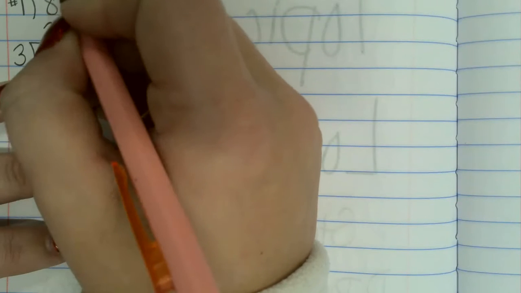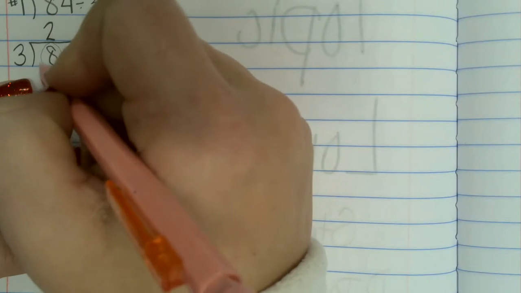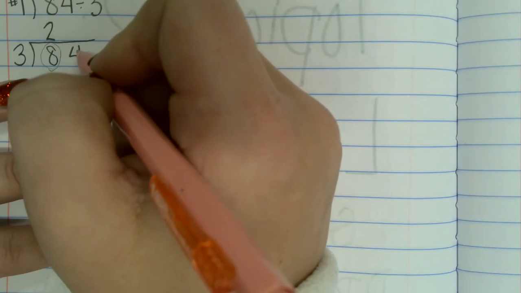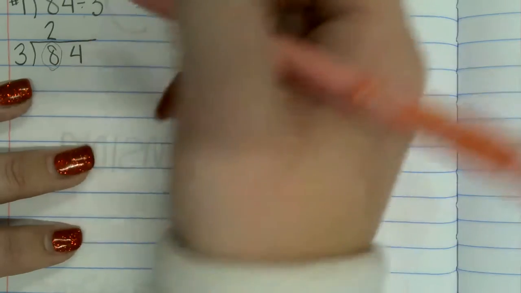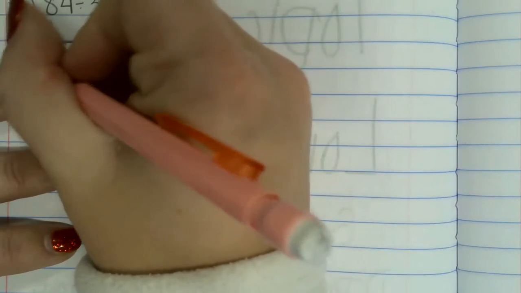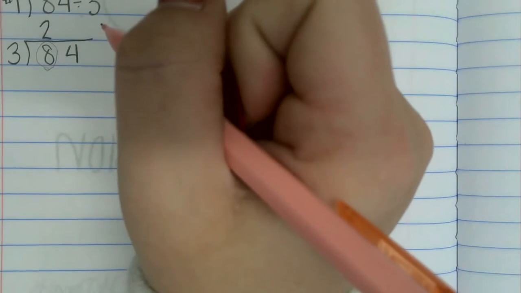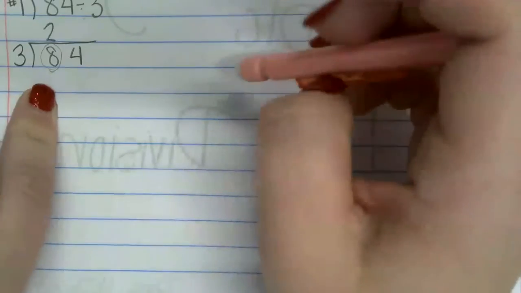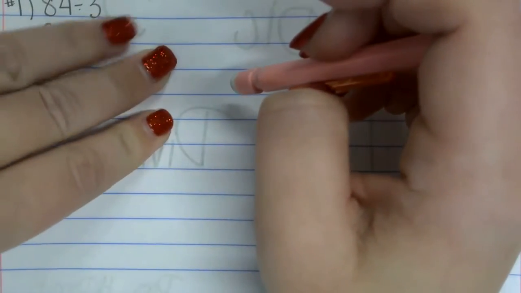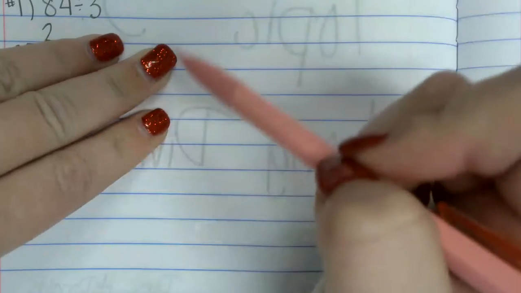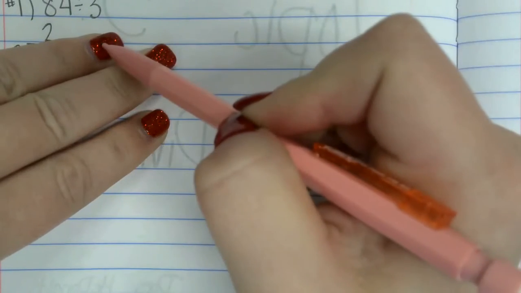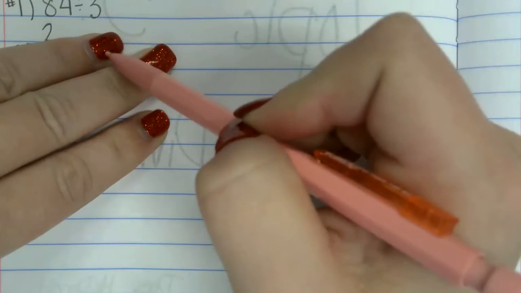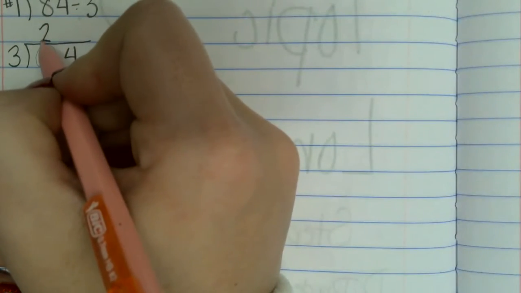So I'm going to write 84 divided by 3. Inside my house, I'm going to write 84, and I need to make sure it's spaced apart just a little bit. And outside is 3. So now I'm going to see how many times does 3 go into 8. So I'm going to skip count by 3's. 3, 6, 9. I need the closest without going over. So now 9 is too many, so I'm just going to go with 2. That's where I write my 2 right here.